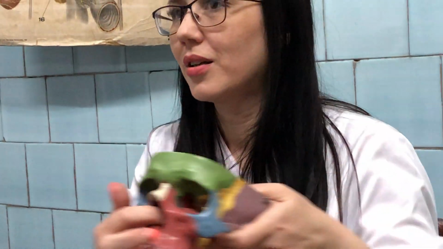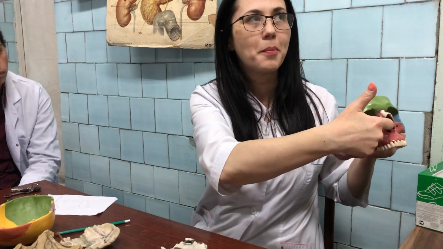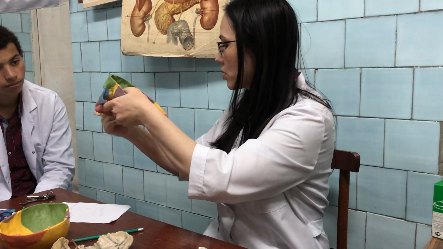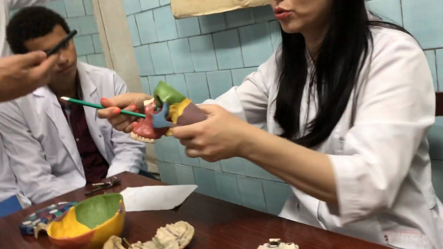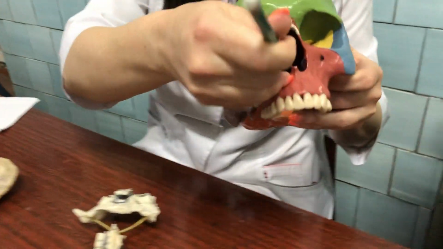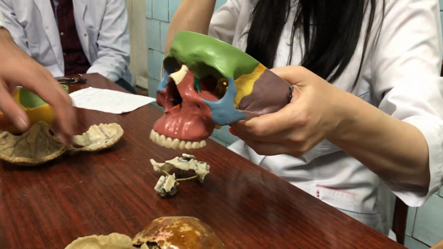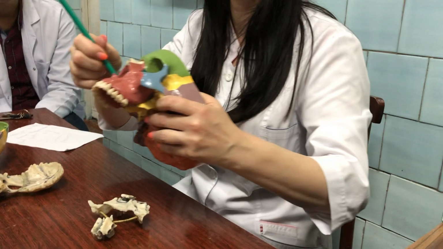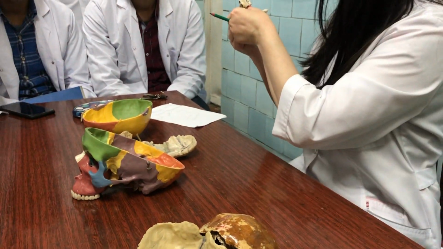You can touch your nose, but not the upper part, because the anterior part is cartilage. And backward, you see the bones in the center, dark red in color. So this perpendicular plate forms the septum nasi. Septum means a plate, a partition, which divides the nasal cavity into halves.